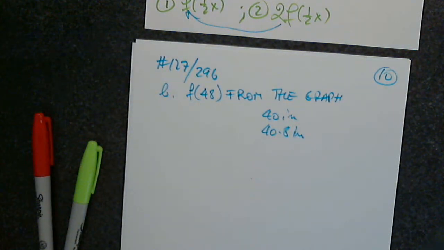So we read 40 from the graph. Now let's put it in the graphing calculator. We have 2.9 times the square root of x. I like parentheses, you know that already. And then plus 20.1.